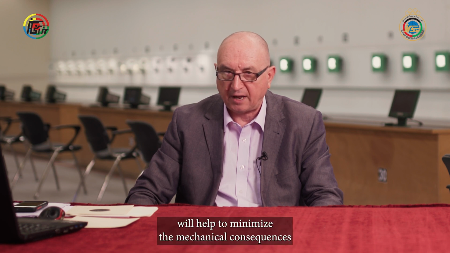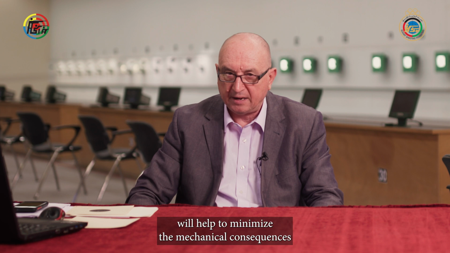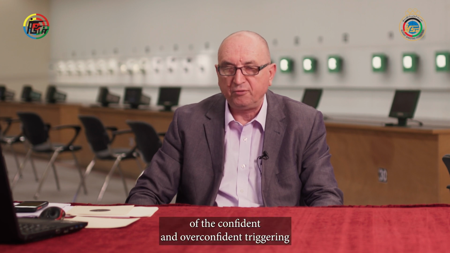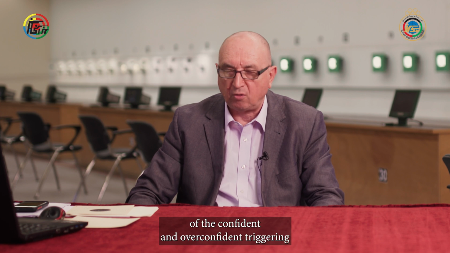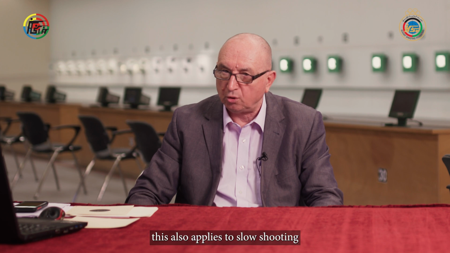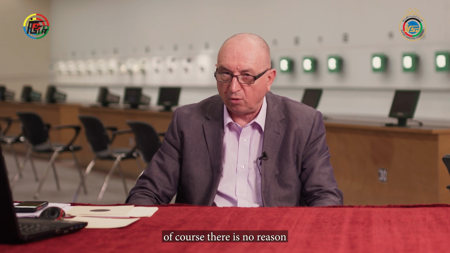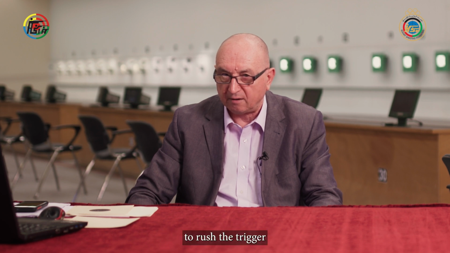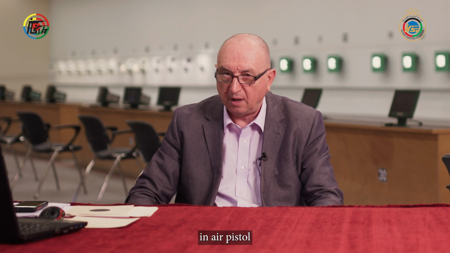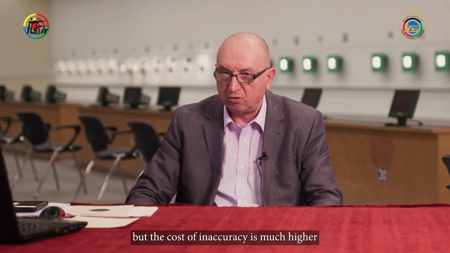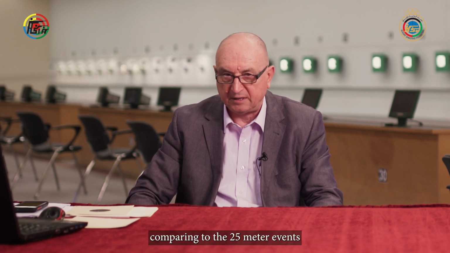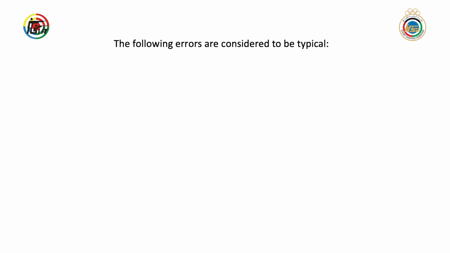A well-fixed wrist will help to minimize the mechanical consequences of confident and overconfident triggering. This also applies to slow shooting. Of course, there is no reason to rush the trigger in air pistol, but the cost of inaccuracy is much higher compared to the 25-meter events. So, the following errors are considered to be typical.